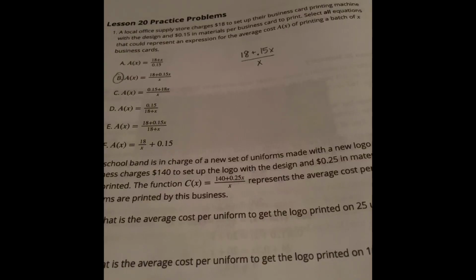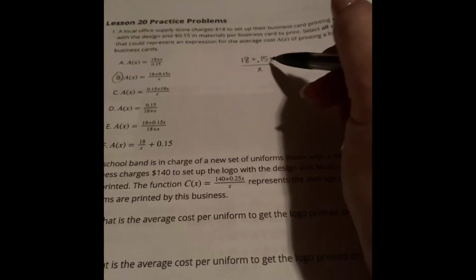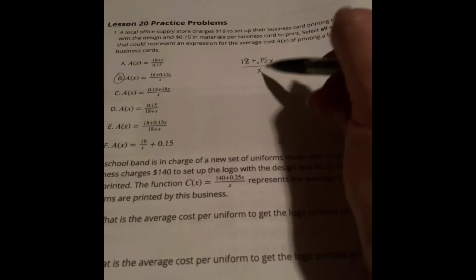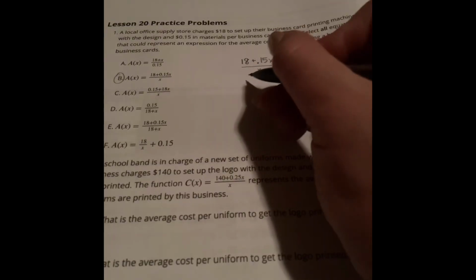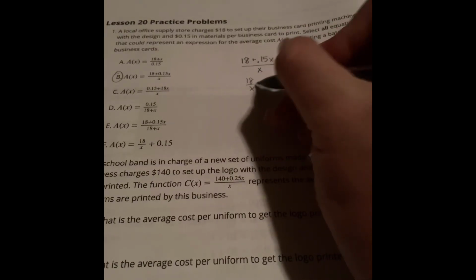Now, previously, we were talking about how you can simplify this part because they both have an X, but you cannot break this down because you can break it up like this.